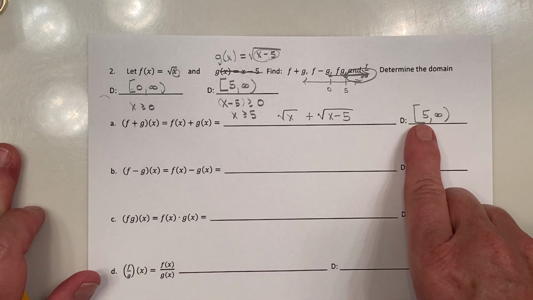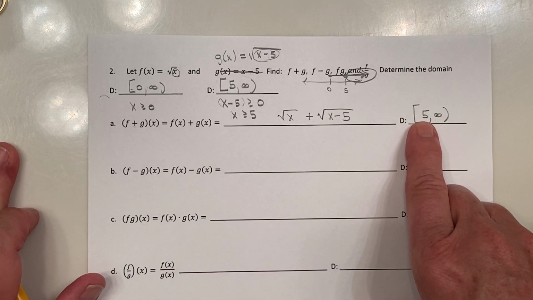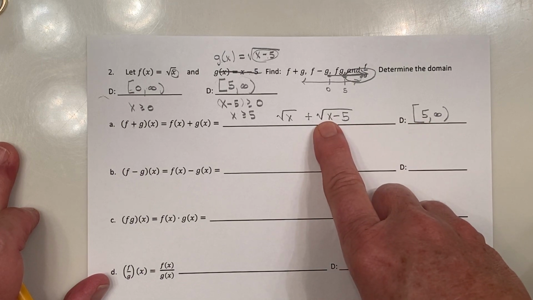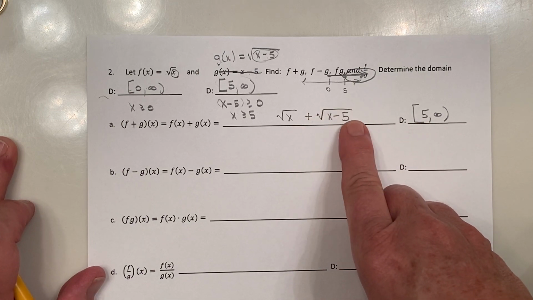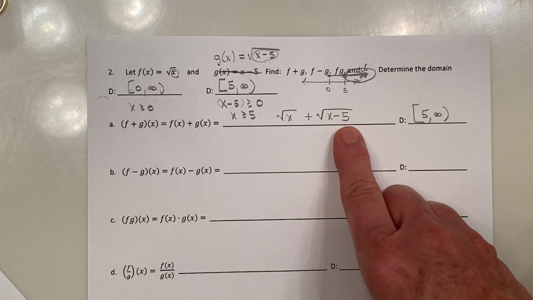And let's think about why. If I chose some number smaller than 5, like 4, and I put 4 in for this part of the problem, I'm going to get a negative number underneath the radical.